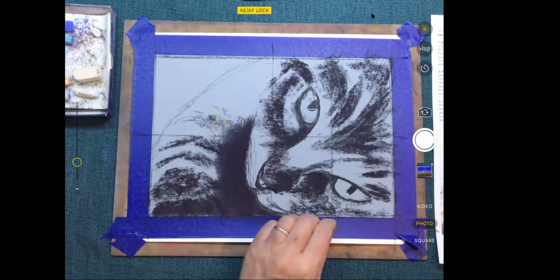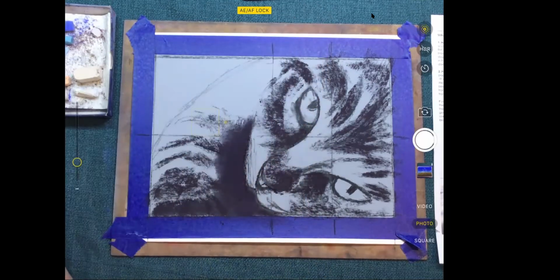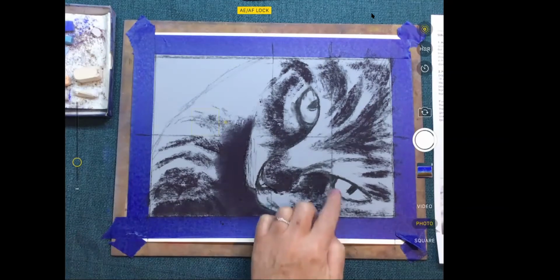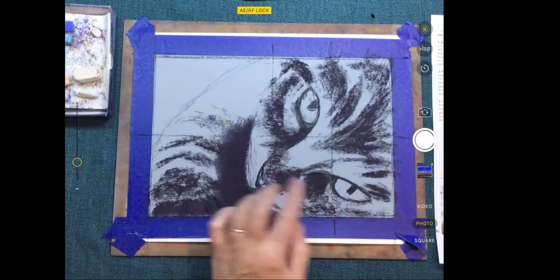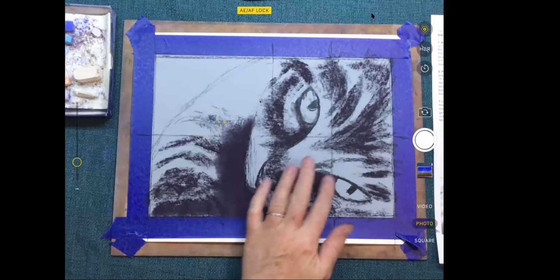It's always an idea, if you want to remember where they were, to keep those little lines on the outside of your painting around the border, so that if you need to figure out where the eye was and you lose it in the midst of smudging everything, you can find where the lines were and put them back in.